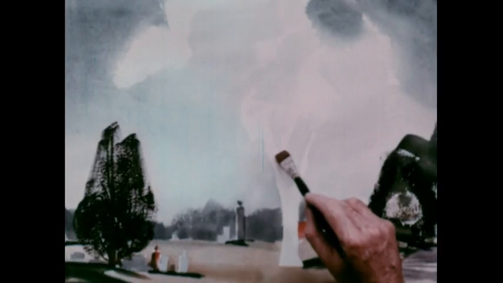I'll do them as actual tree trunks and branches. The brush held diagonally makes the smaller branches. A shadow of a branch on the trunk.